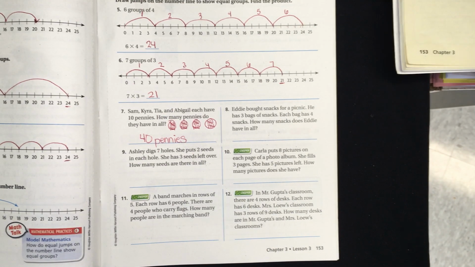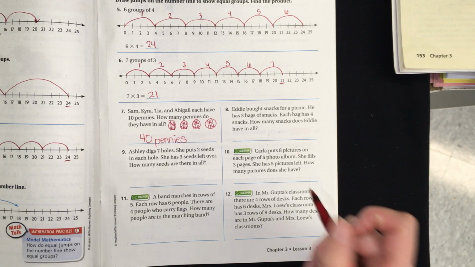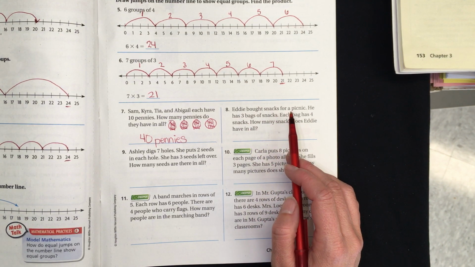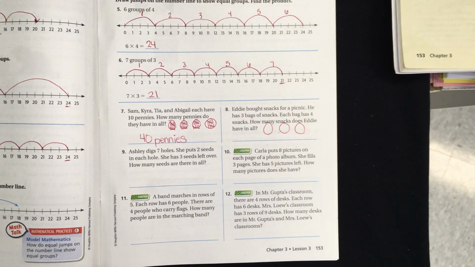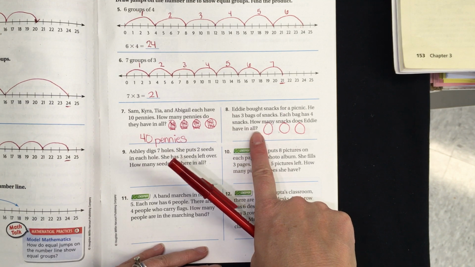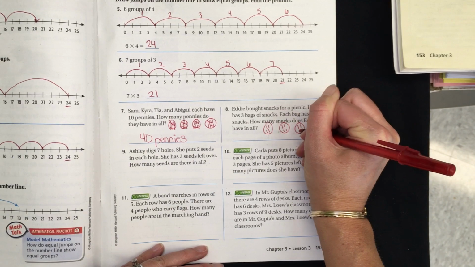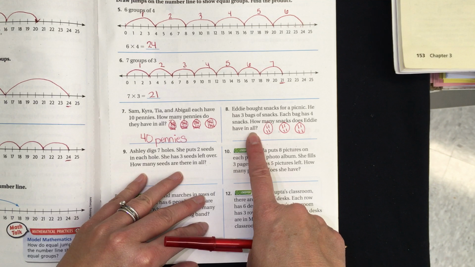Okay. Number 8, Eddie bought snacks for a picnic. He has 3 bags of snacks. Each bag has 4 snacks. How many snacks does Eddie have in all? So right away, I know he has 3 bags of snacks. That is how many groups. So there are 3 groups. Each bag has 4 snacks. So there are 4 in each group. How many snacks does Eddie have in all?